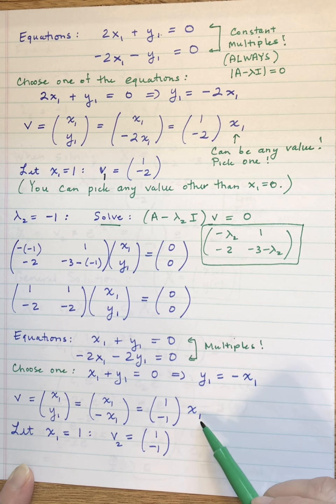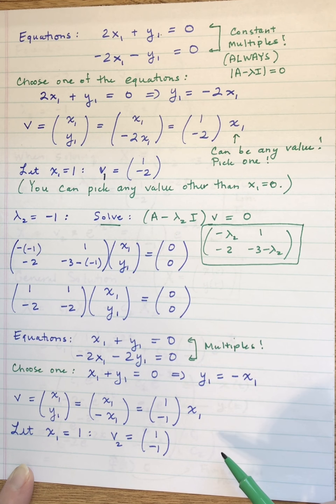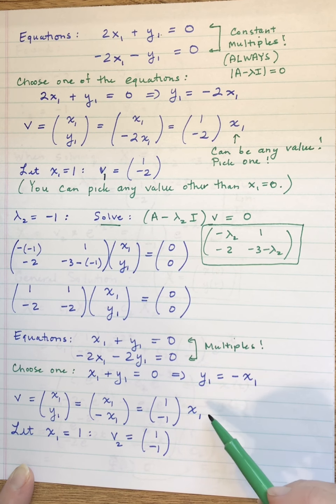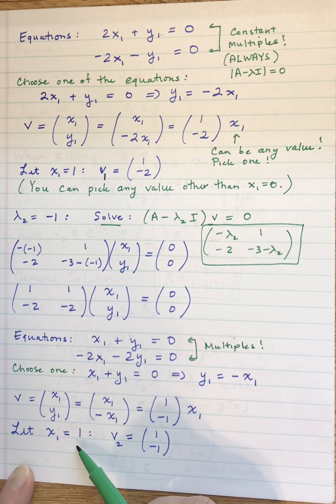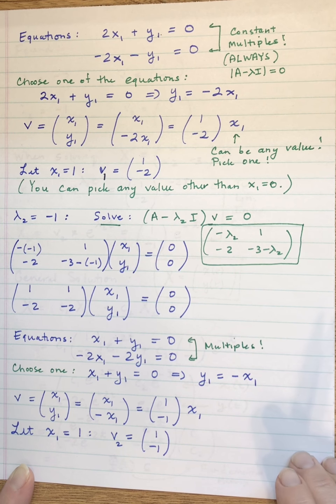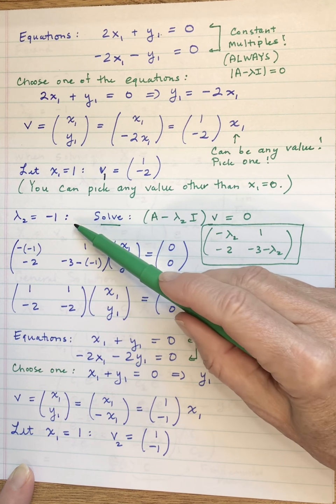Factor out the x sub 1, I'm left with 1, negative 1. x sub 1 can be anything. Let's select 1 for it. You can pick any number except for 0. If you pick 0, you get a 0 vector, and a 0 vector is never an eigenvector. So our eigenvector is 1, negative 1. That's the eigenvector that corresponds to the eigenvalue negative 1.